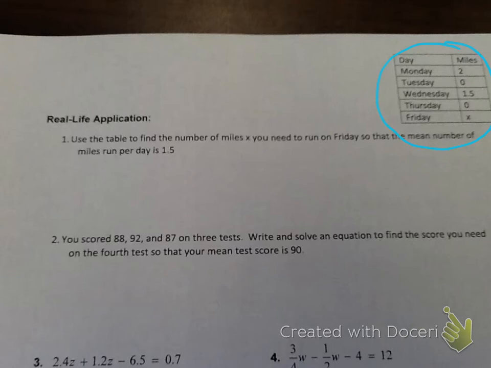So what that would look like is 2 plus 0 plus 1.5 plus 0 plus x divided by Monday, Tuesday, Wednesday, Thursday, Friday, which is 5. And we know that we want the mean number to equal 1.5.